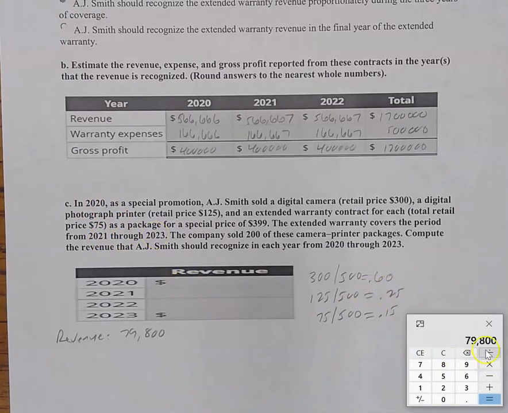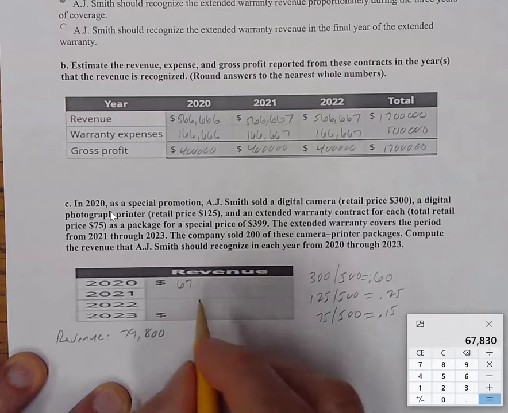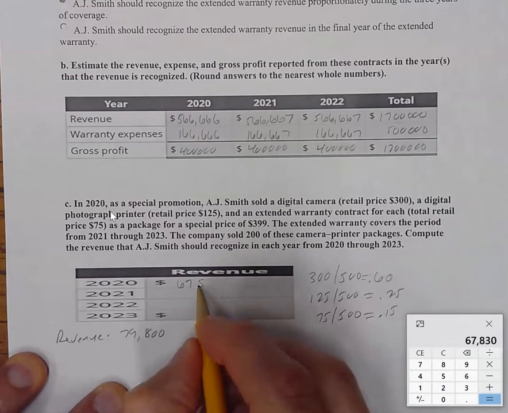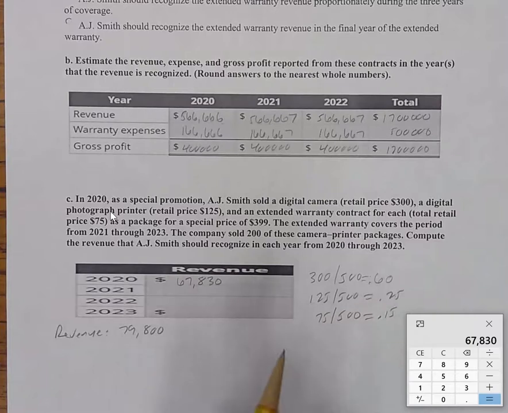So we need to take this $79,800 and essentially multiply it by 85%, 0.85, for the actual products that were sold in the year 2020. And so if we do that, we come up with a revenue amount of $67,830. We must recognize the revenue that is associated with the actual products in 2020.